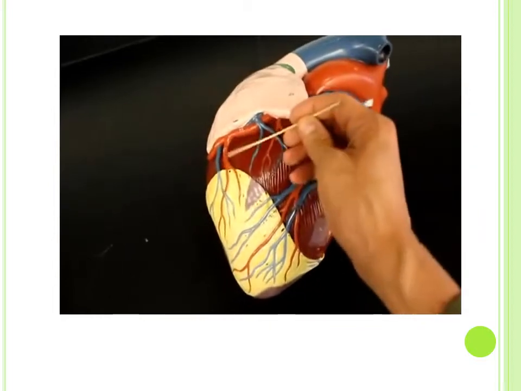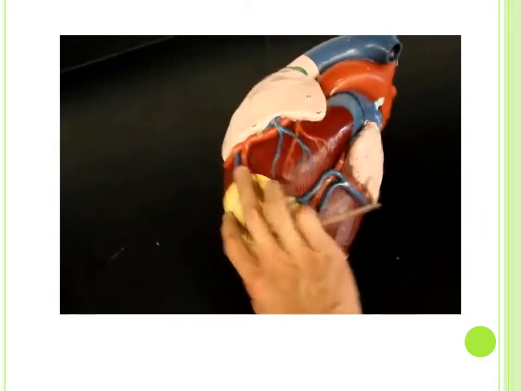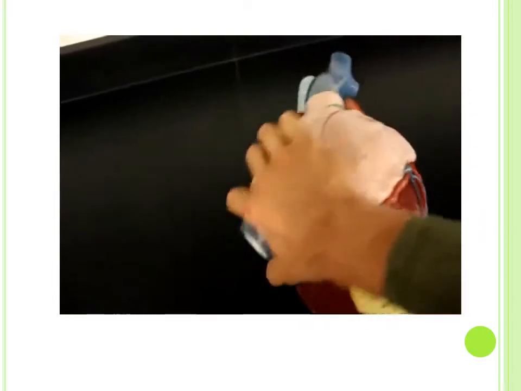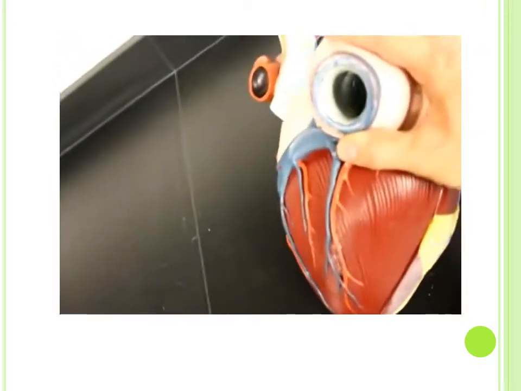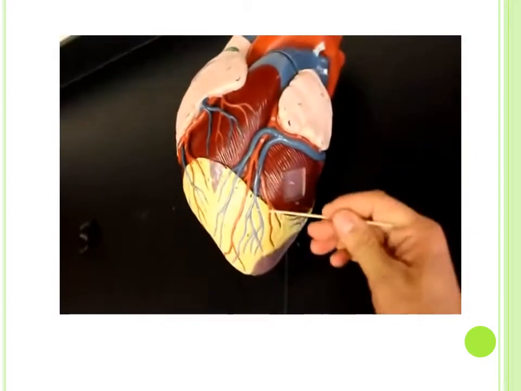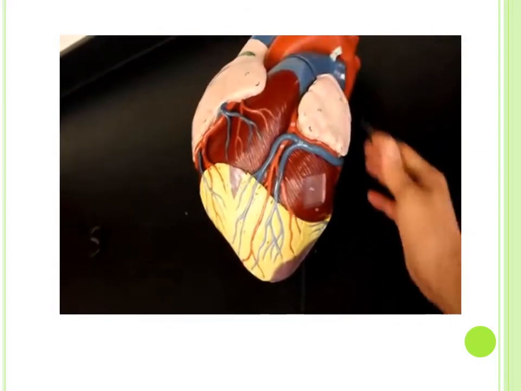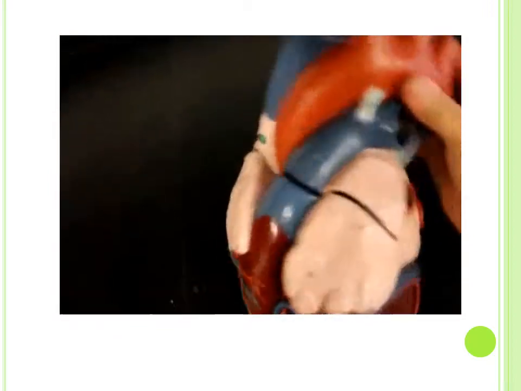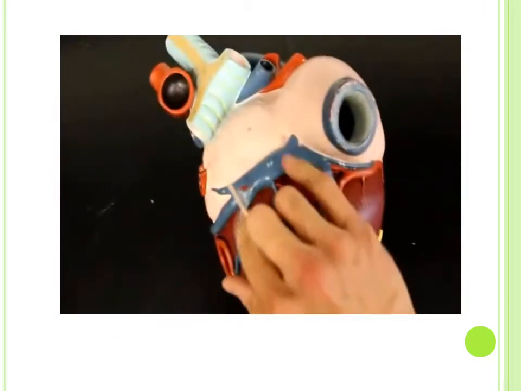The veins: marginal runs with small cardiac vein, posterior interventricular branch travels with the middle cardiac vein here, and then the great cardiac vein travels along with the anterior interventricular and the circumflex. All of them join together into the coronary sinus.